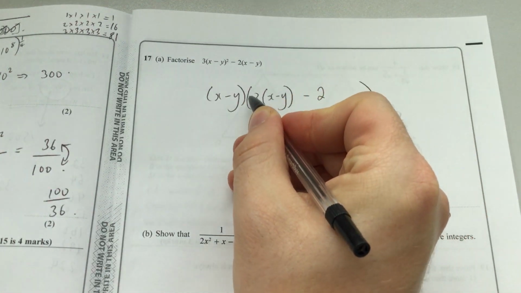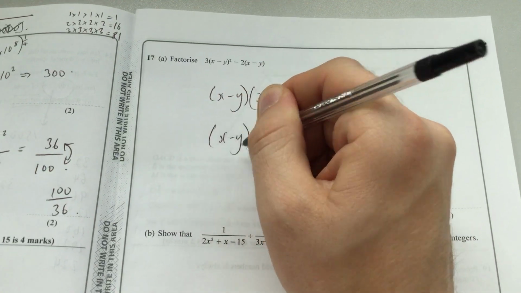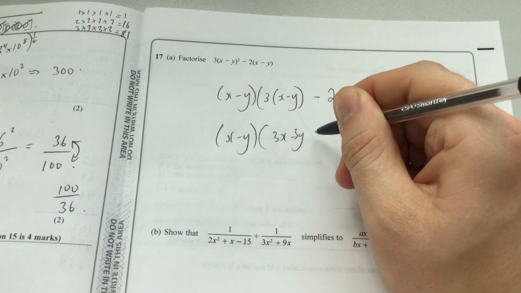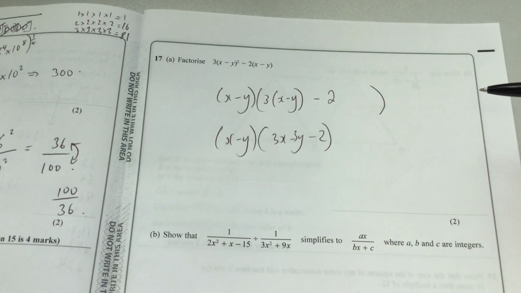It looks a bit awkward with this bracket inside a bracket, so we're going to keep the first set of brackets, so x minus y, and then expand that to make it 3x minus y, 3y minus 2. Okay, so it has been factorised. Just a weird one.